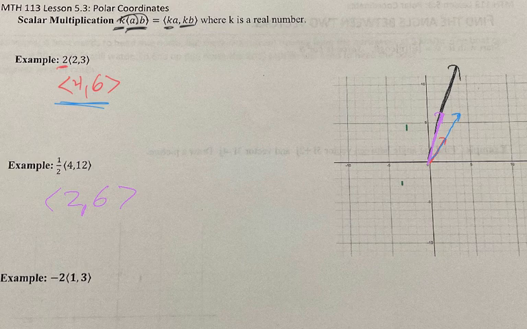All right, the next one's interesting. What happens here with a -2? Any guesses? It's going to reflect it, and the 2 is going to stretch it, right? So if I distribute, that's going to give me -2, -6. And then we can see here graphically, I was at 1, 3, which was here. And now then I'm at -2, -6, which is here. So it's 180 degrees in the other direction, and it's twice as long.